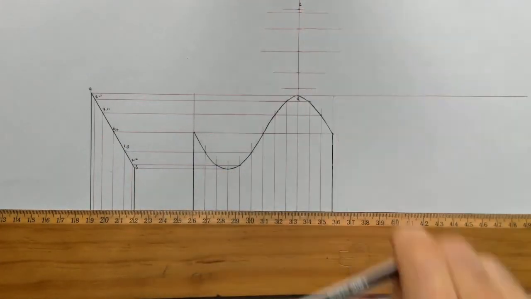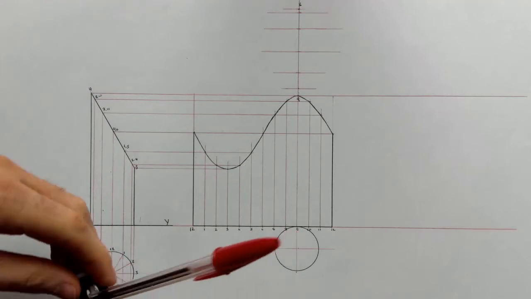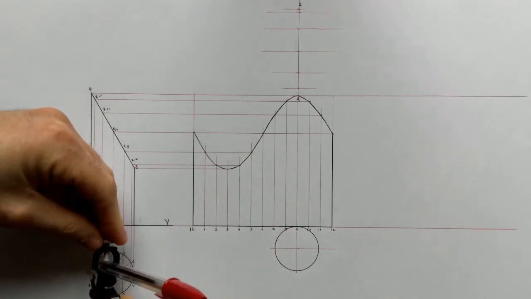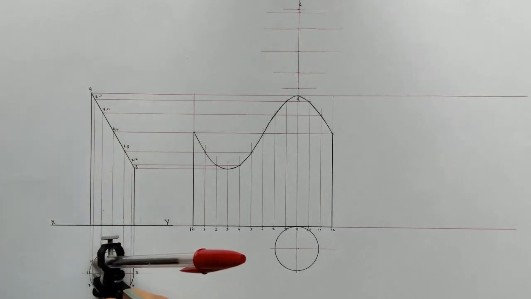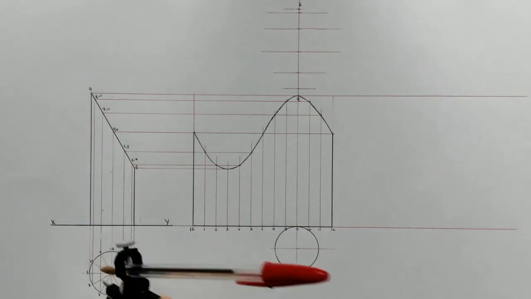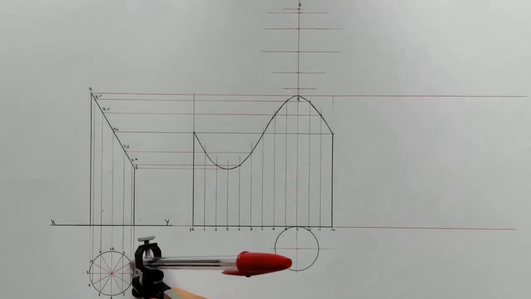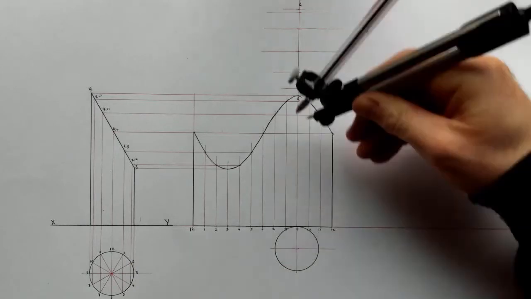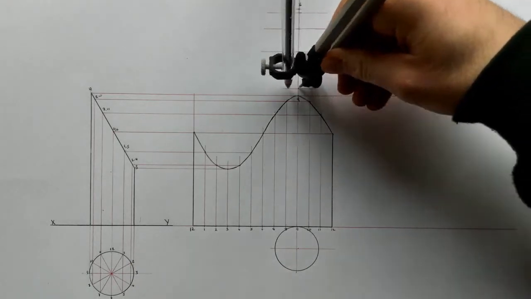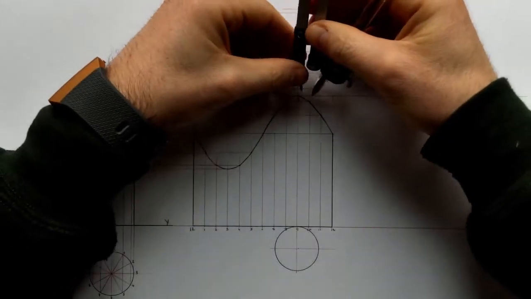Okay, now at this point what I need to do is from my middle line down here, take the distance from the center of that line to 10, which is going to be the same as the distance from the center of that line to 8, as it will be the same from the center of the line to 2. Okay, so putting that in, I'll mark it here, and I'll also mark it on this side.